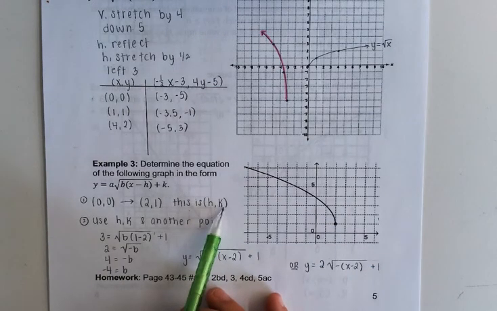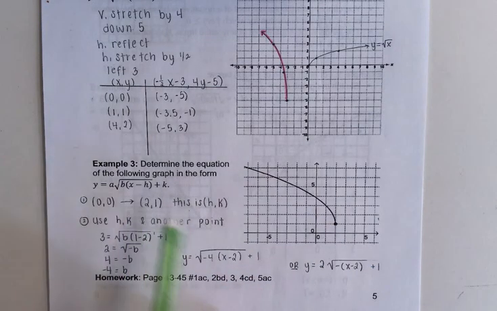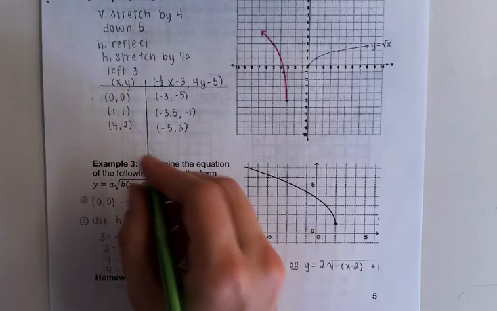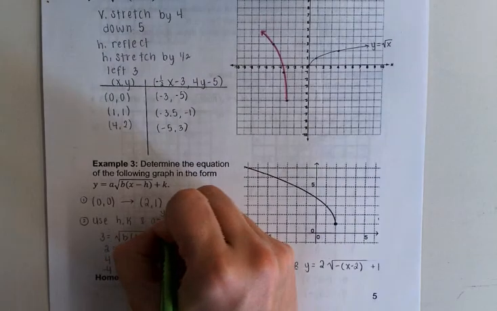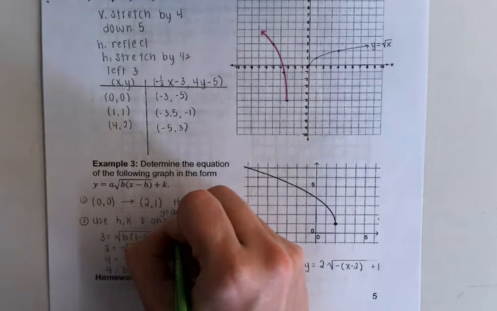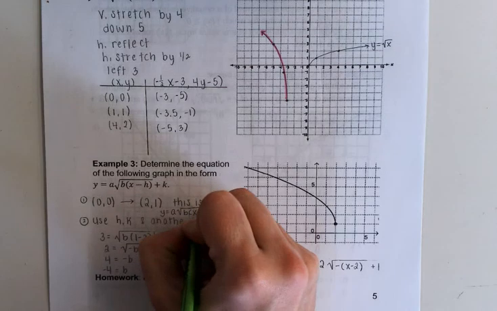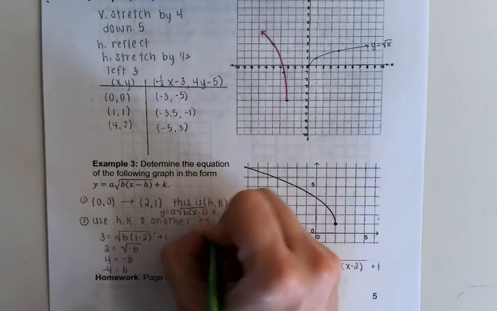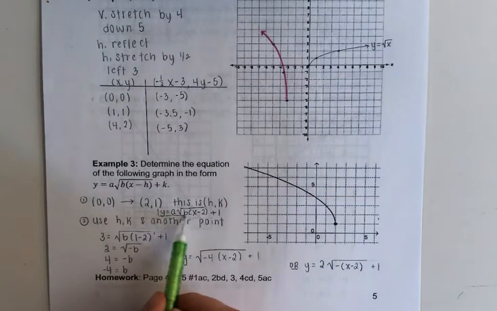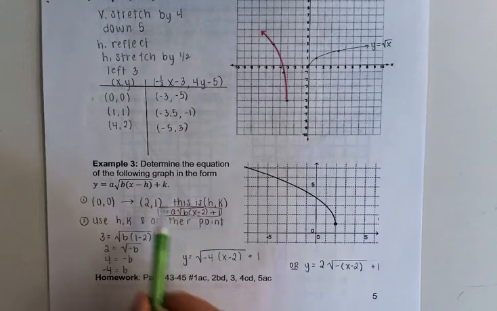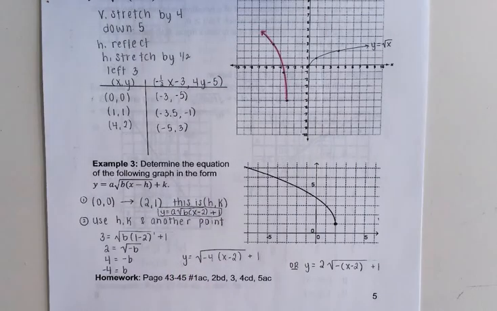I know this is H and K. So what I did was I plugged these in. I can actually write this in here. So Y equals A, B times X minus 2, plus 1. This is what I know so far. I know my H and K values. But what I don't know is my A or B values.